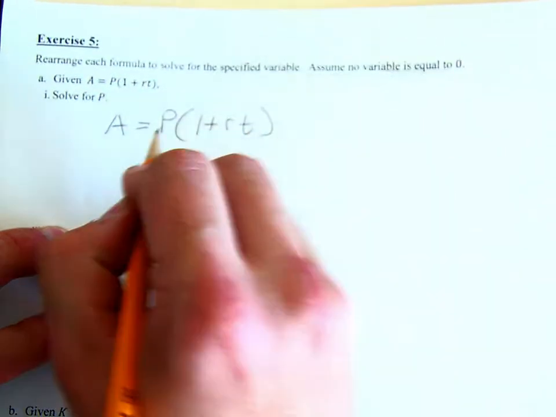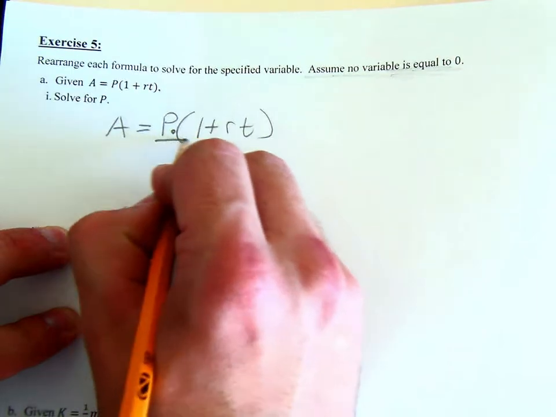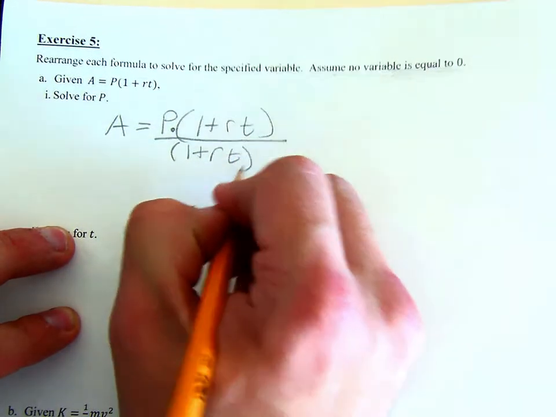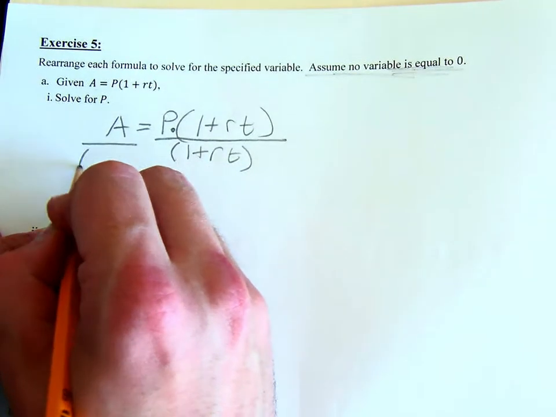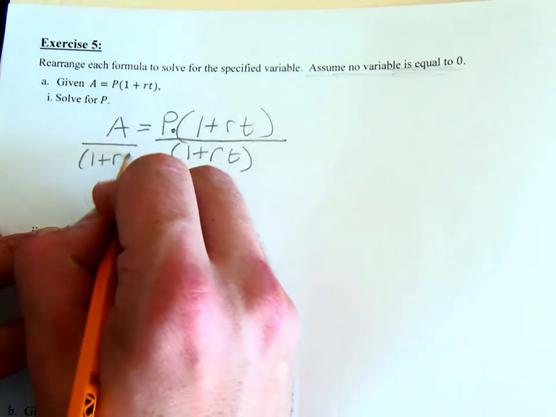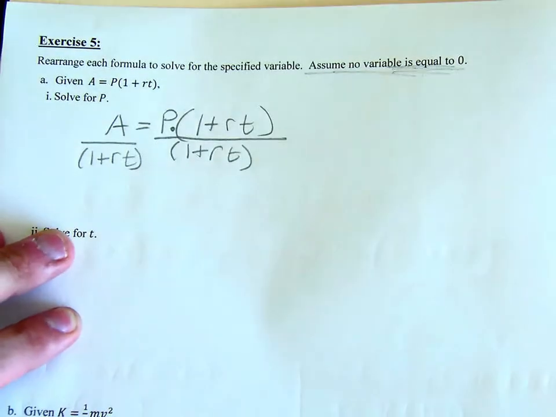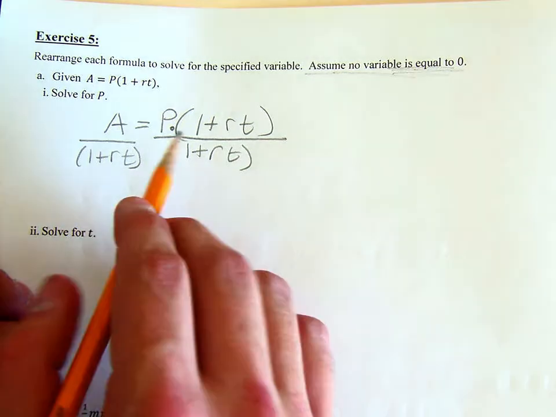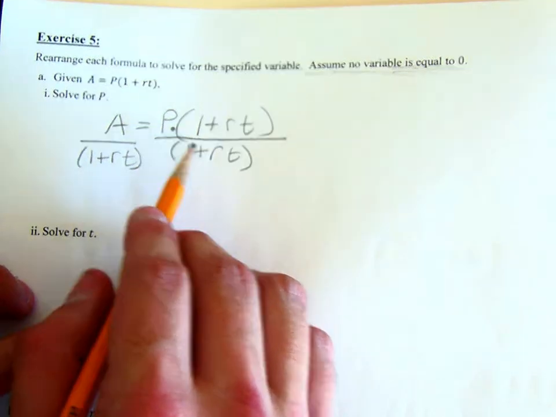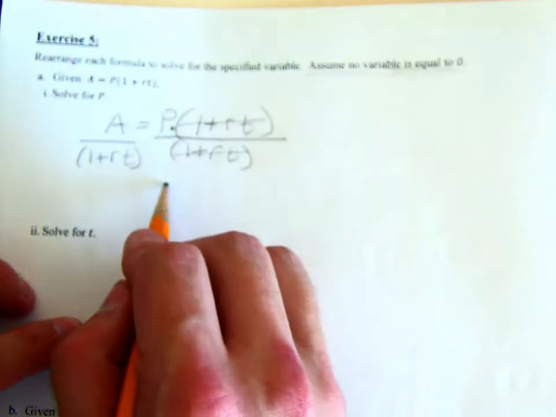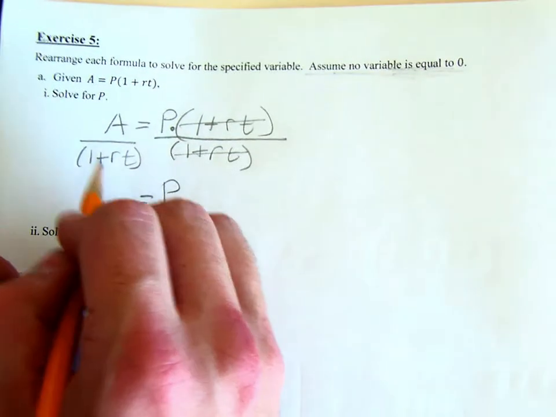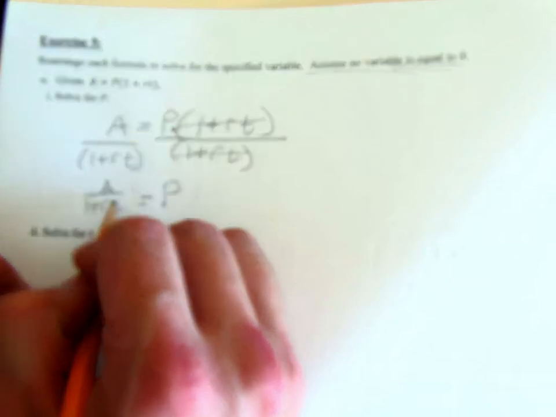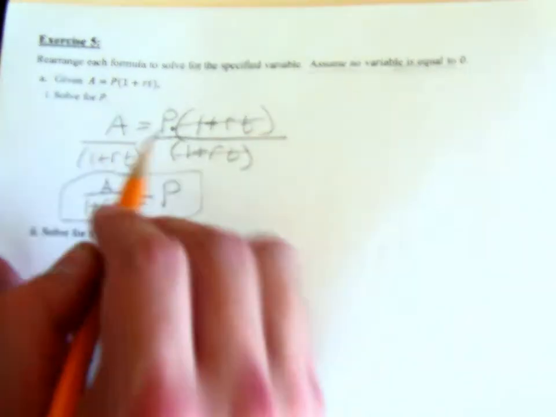If we want to get P by itself, we could divide by this whole thing in parentheses, 1 plus rt. So if we do it on one side, we have to do it on the other. Since this will cancel with this, we'll have P is equal to A divided by (1 plus rt). So now we just solved that one for P.